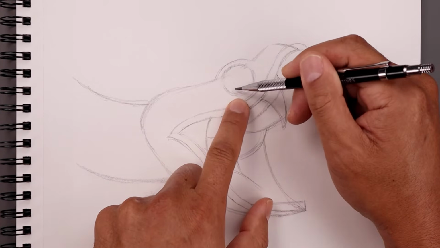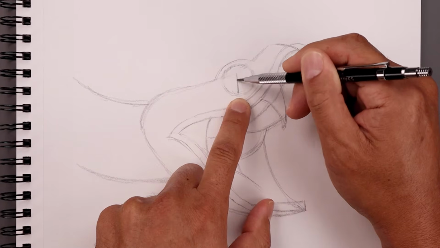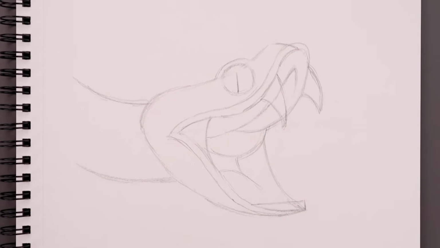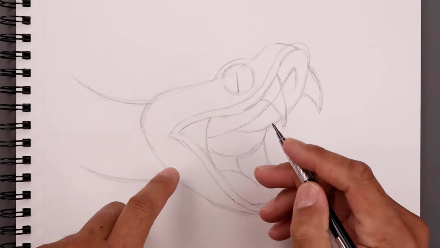Now in the center of the eye, let's add the pupil. So we'll start from the bottom, draw a short line going up, and leave a gap along the top. Now that we have a pretty good rough sketch, we're going to go in with the tip of our pencil and start refining the shape and adding some more details.